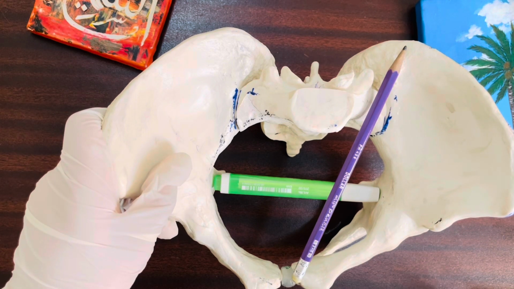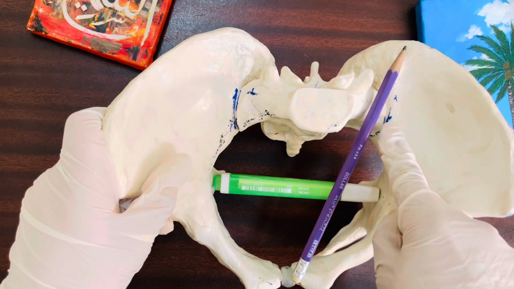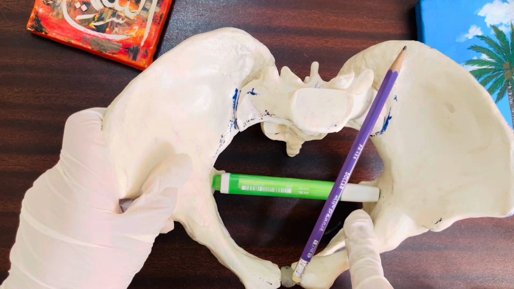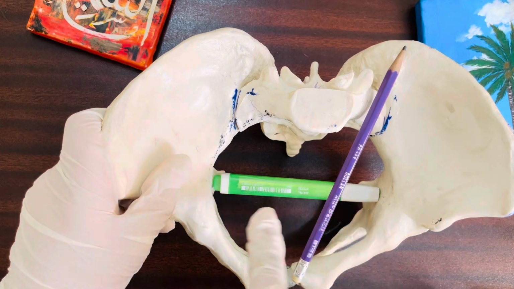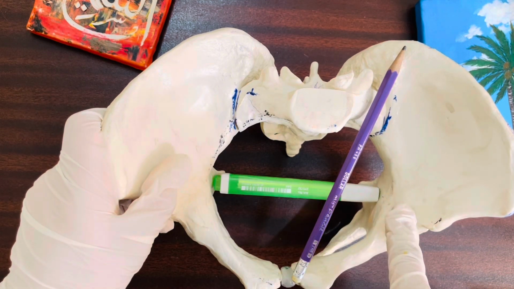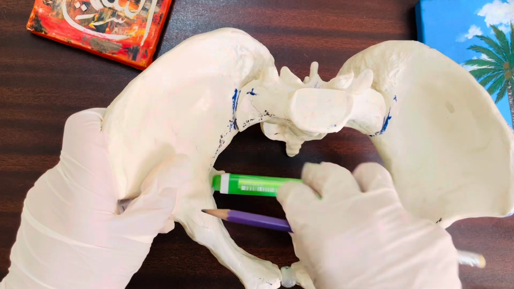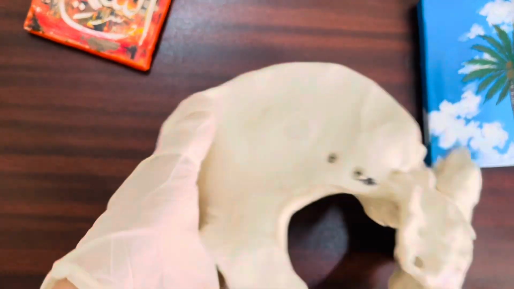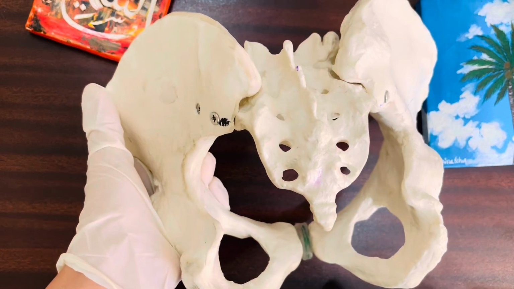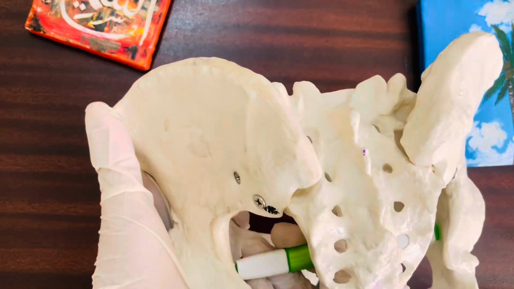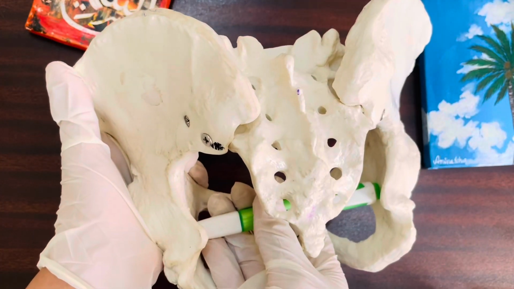The oblique angle of the pelvic inlet runs from the pubic symphysis up to the ala of the sacrum, and the straight angle for the pelvic outlet extends between the two ischial spines. These two are ischial spines and the angle lies between them.